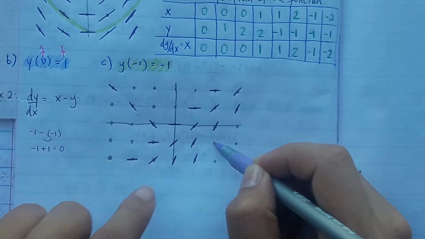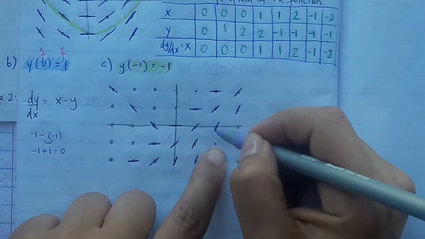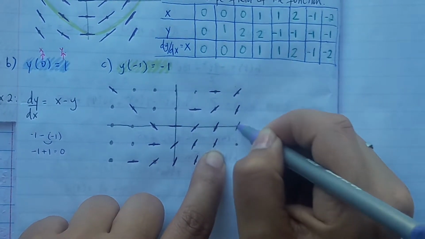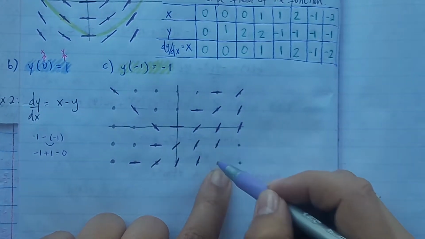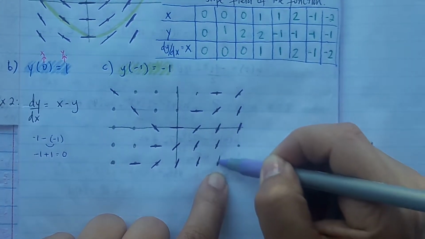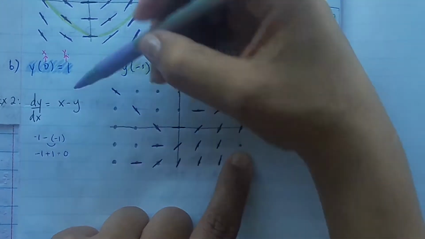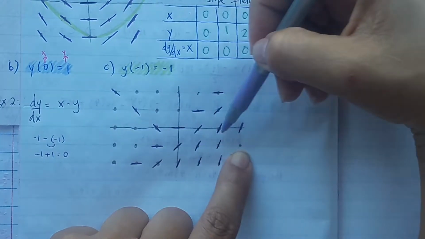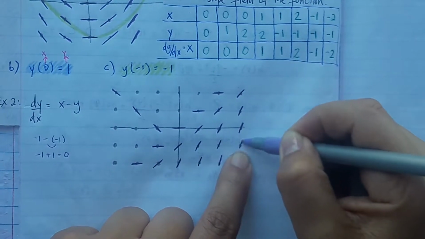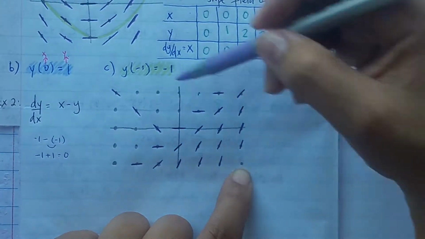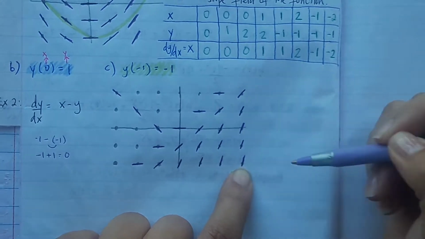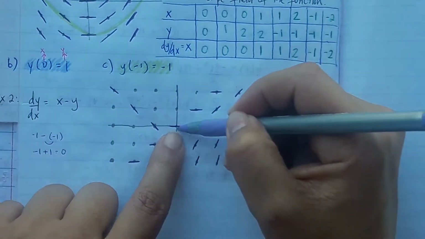2, negative 1, 2 minus negative 1, 2 plus 1 is 3, so up 3, right 1. I think that one's going to be up 3, right 1 too. 2, negative 2, that's going to be 2 minus negative 2, which is 2 plus 2, so up 4, right 1. That's going to be the same thing, that 3, negative 1, so it's 3 plus 1, which is up 4, right 1. And I'm sure that one's going to be 5, 1, 2, 3, negative 2, yeah, that's up 5, right 1. So you can see the pattern that's beginning to happen.